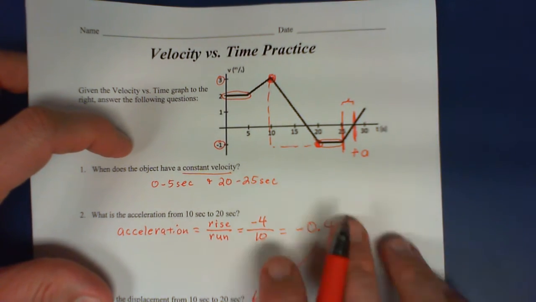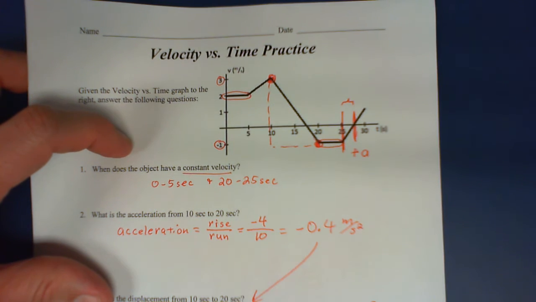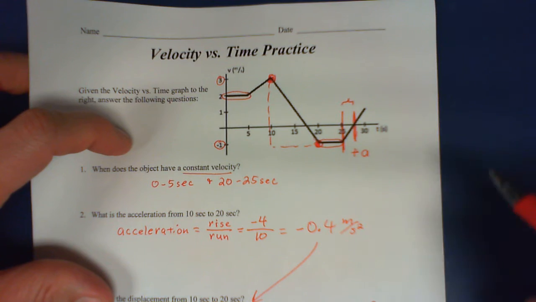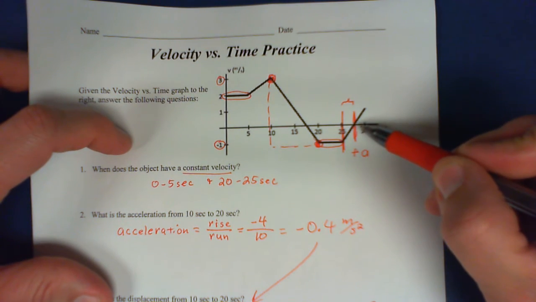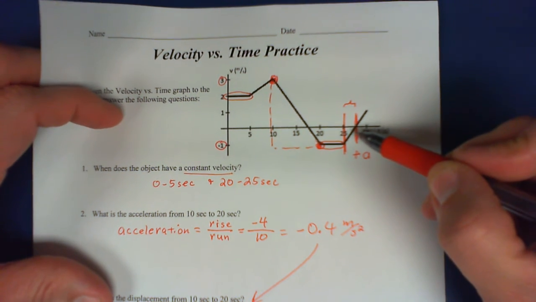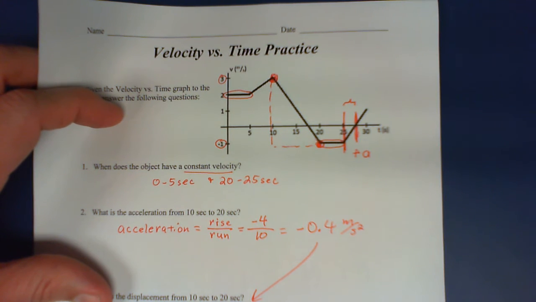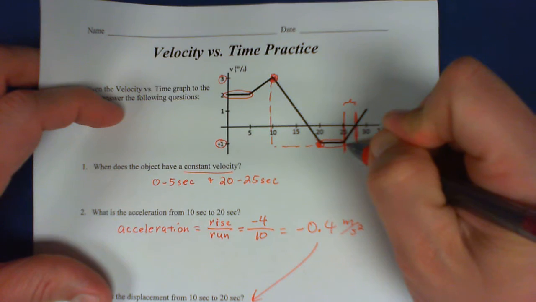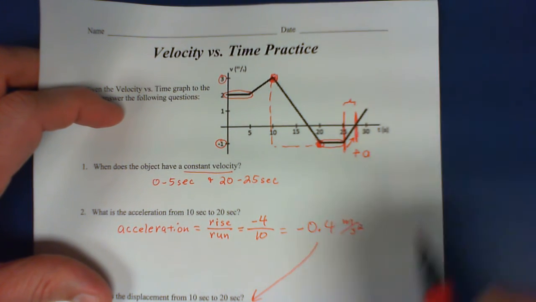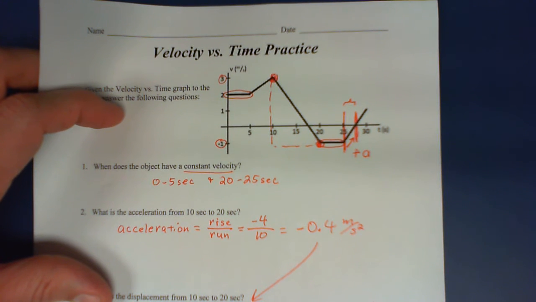And with a slope being upward, that means we have a positive acceleration. A lot of times students stop right there and say, oh, positive acceleration, that means it's speeding up. You have to be careful with that, okay? Just because it's a positive acceleration does not mean it's speeding up. There are two ways you can tell whether it's speeding up or slowing down. One is to look at the line itself, and as time moves on, is it getting closer to zero or further from zero?